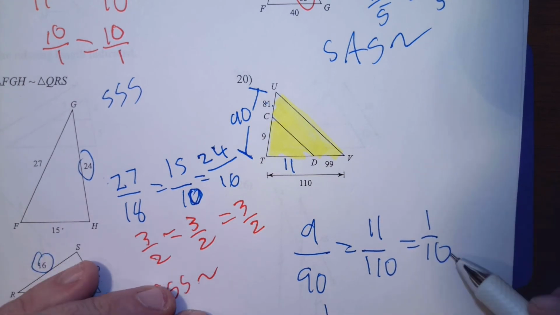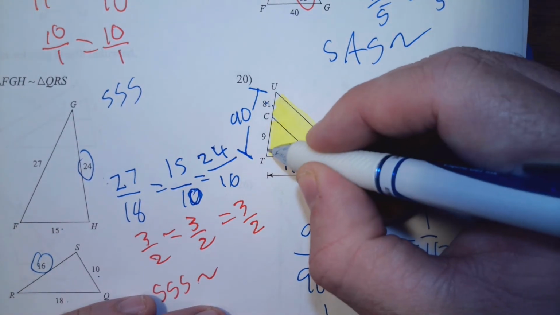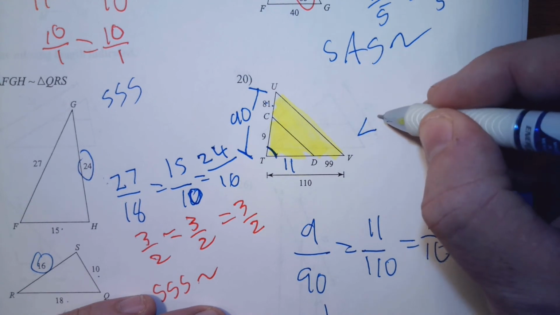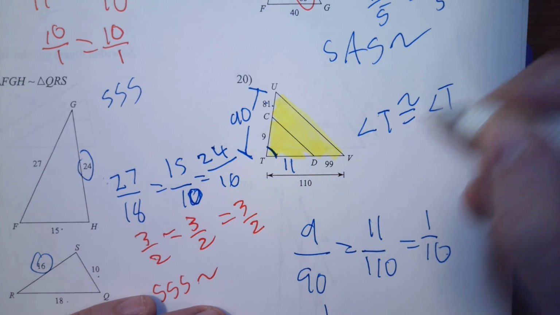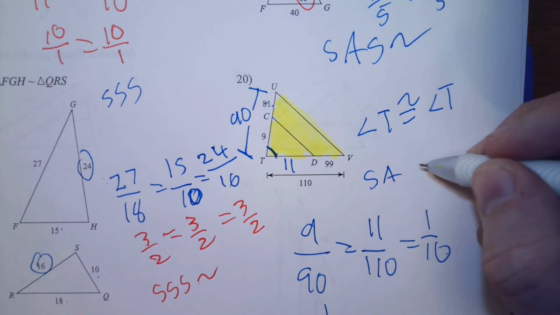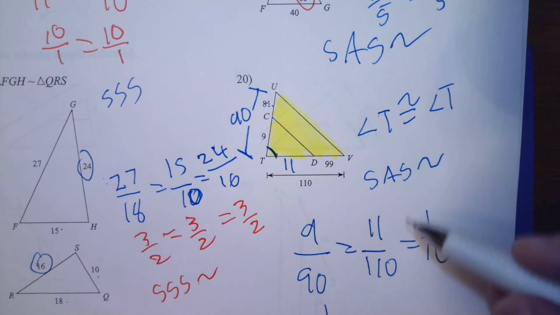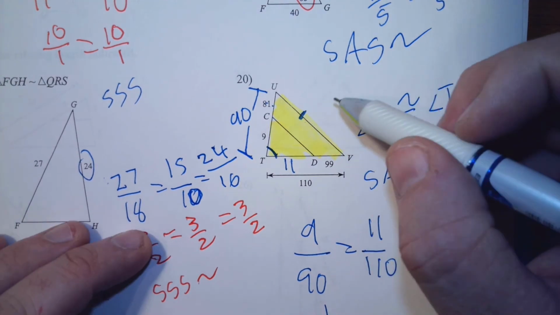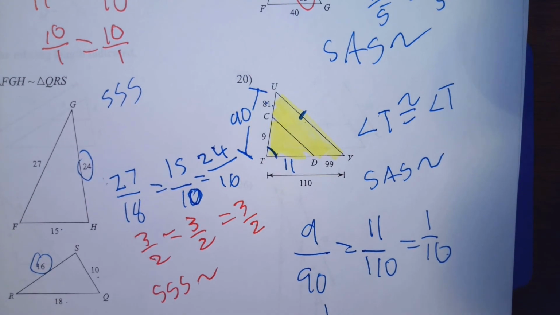So then I got my two sides. Now what angle would I have? Well, both the big triangle and the little triangle share this angle. So it's a reflexive property. Basically, angle T is congruent to angle T. So this will be SAS similarity. Okay, moving on.